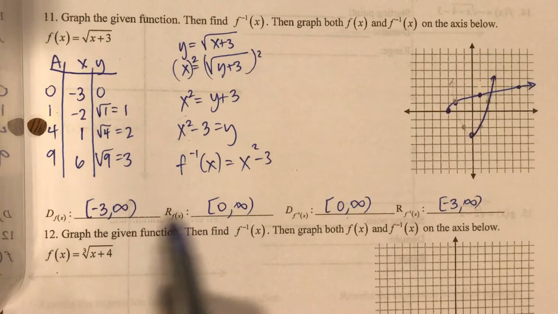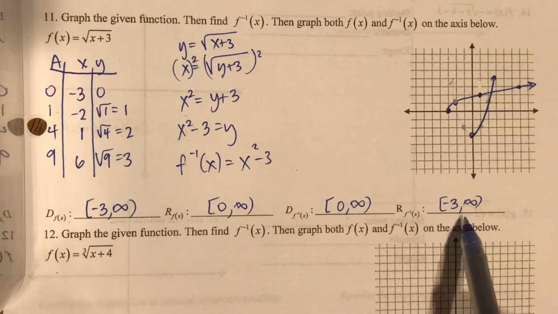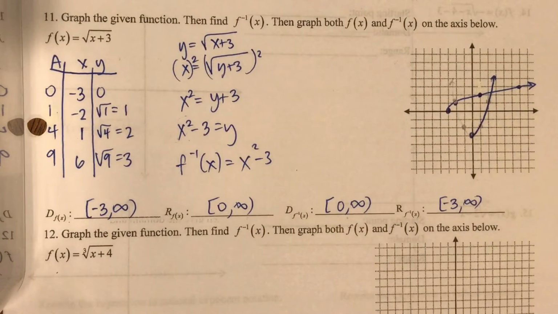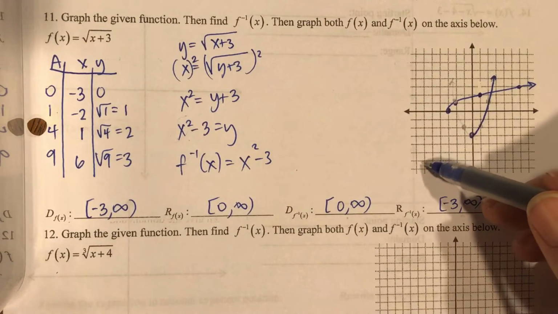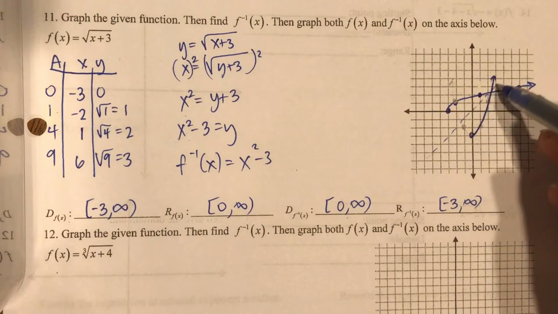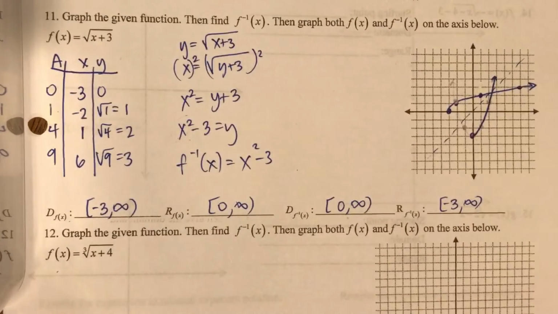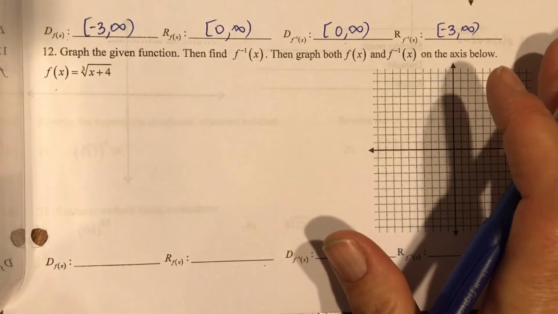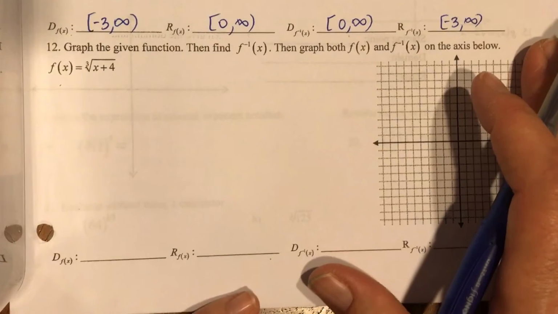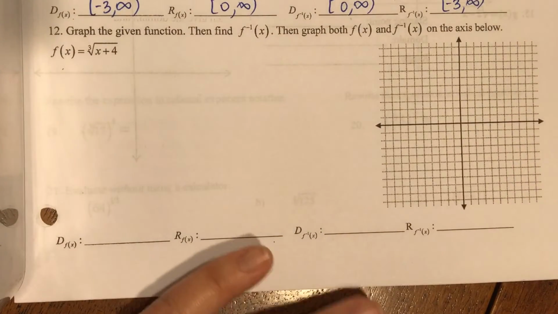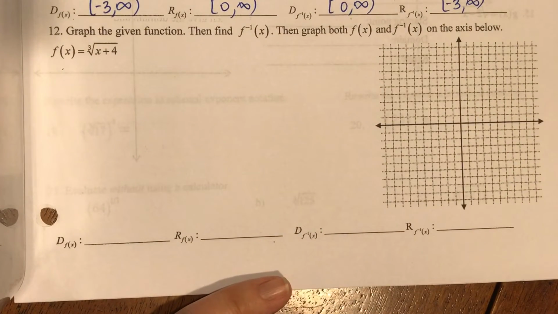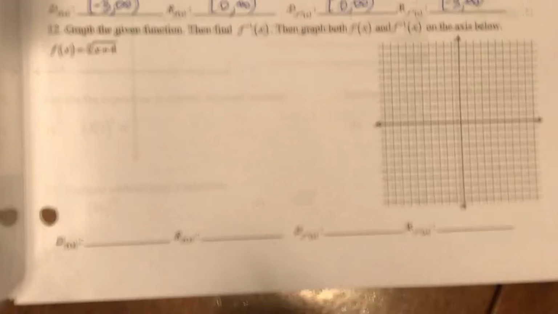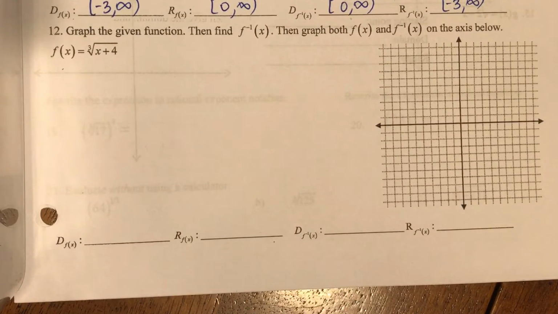I got this domain and range first and then switched them over here just because we switched the x's and y's there. If I were to make my line here, you can see that one would fold on top of the other. Okay, that one was tricky. Ooh, good one. Okay, so number 12. Did I actually answer all the questions above? Let me look. Find the inverse. We did. We graphed both.